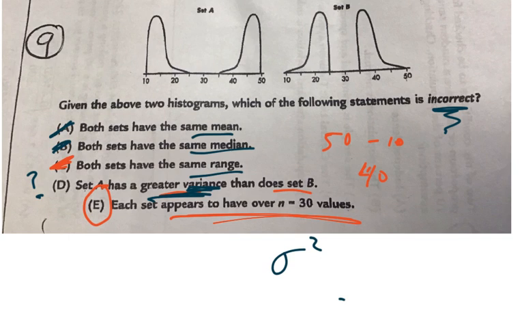No. Both of these should have the same amount of data, but set A here, let's say, could have only a total of 20 data points. 10 of them here, 10 of them here. Likewise, set B could be the same. Of course, set B could be the other extreme. There could be in here 50 data points, just like here 50.